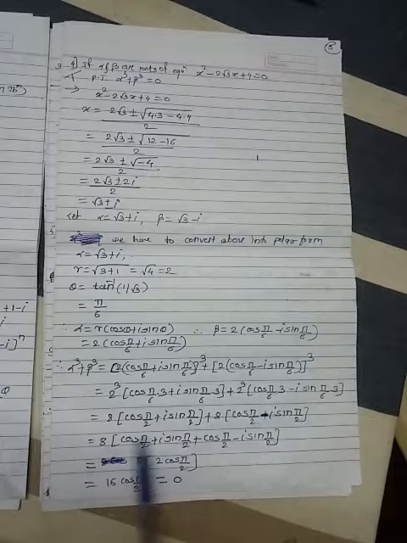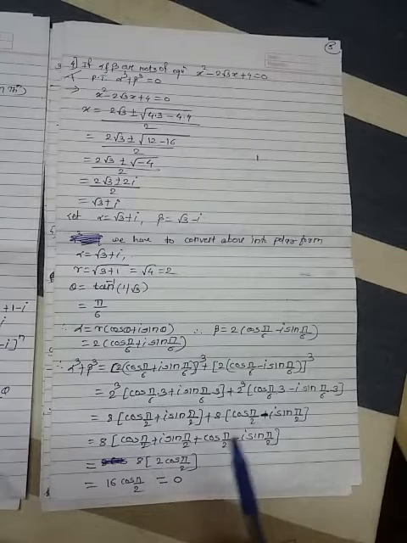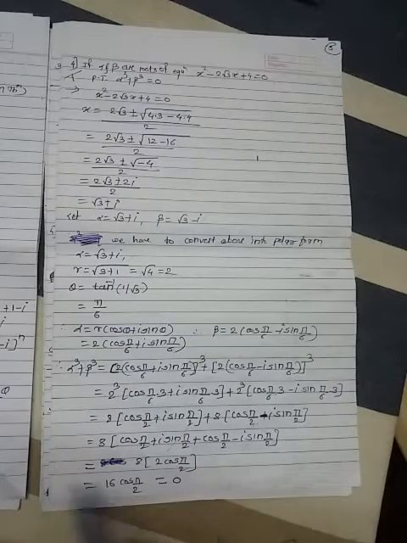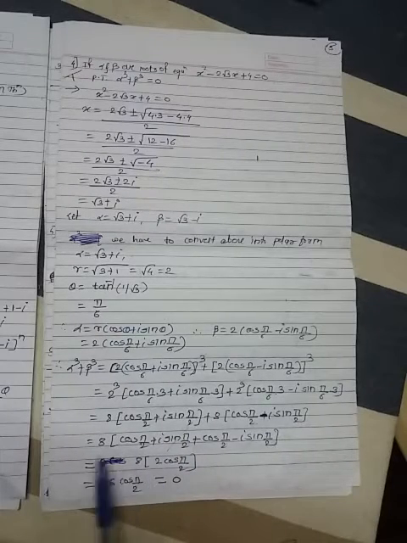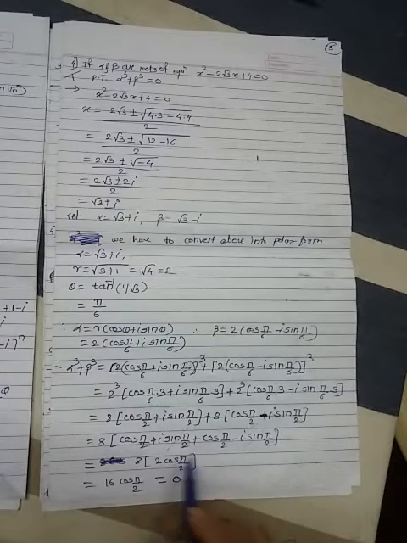Take common 8 and these 4 terms get added, and the sine terms get cancelled and the cos term comes 2 times. This 8 as it is, 2 times cos pi by 2. We know cos pi by 2 is 0, therefore on the RHS we get 0.